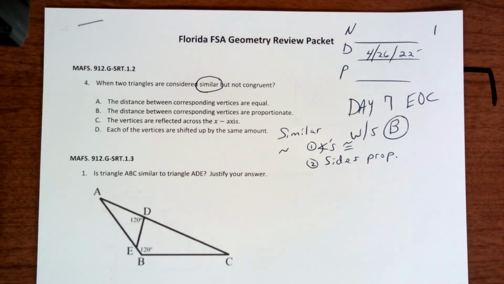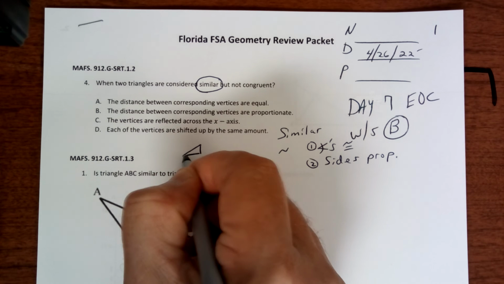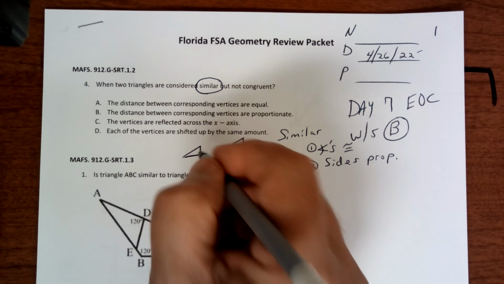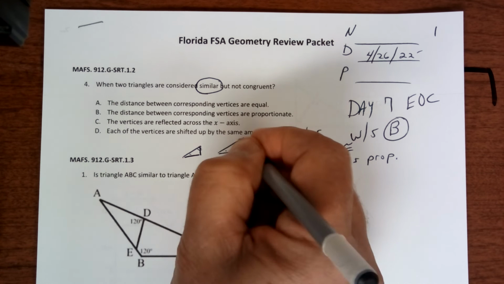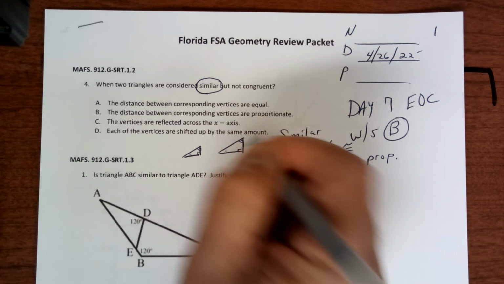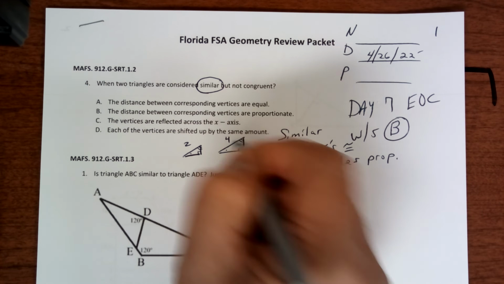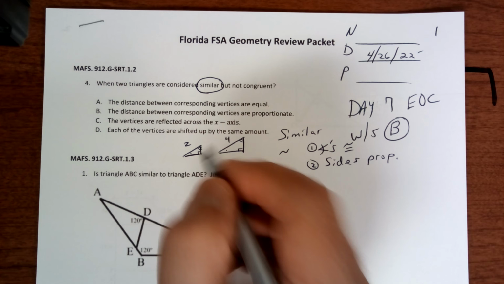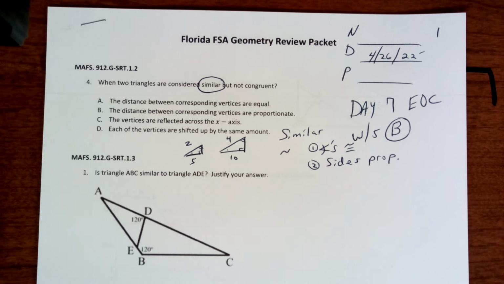Okay? It's just like if you take a small triangle, which is similar to this larger triangle, the angles that correspond are equal, but the sides are proportional. Like if this was 2, this might be 4, where everything's double. Okay? And this might be 5, and this might be 10. So the sides are not equal, but the sides are proportional. Let's take a look at this next one.